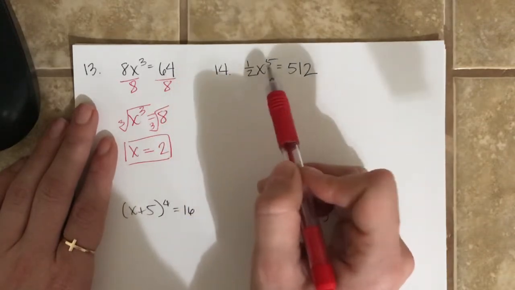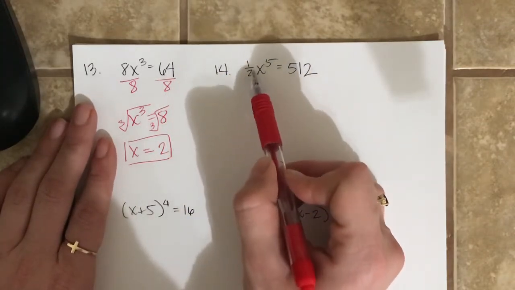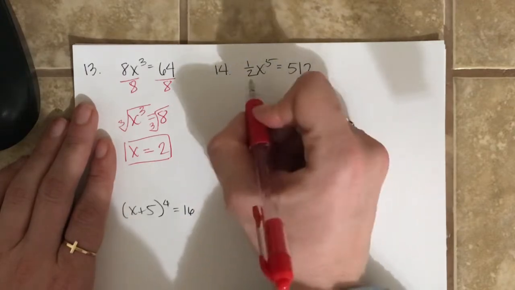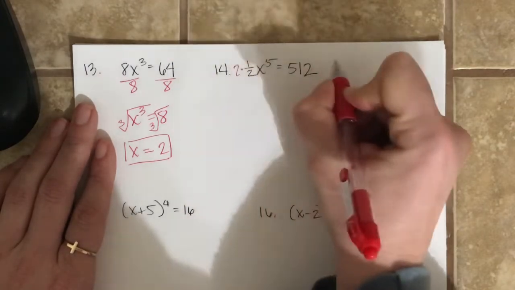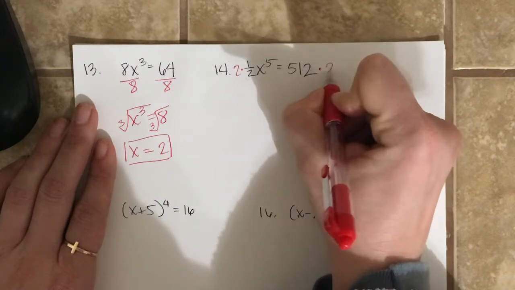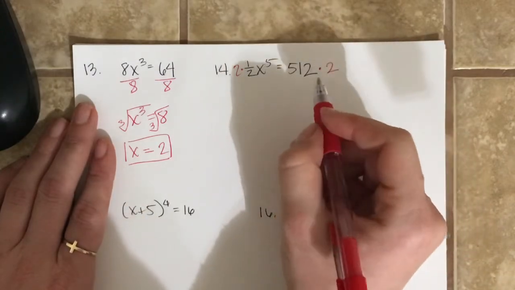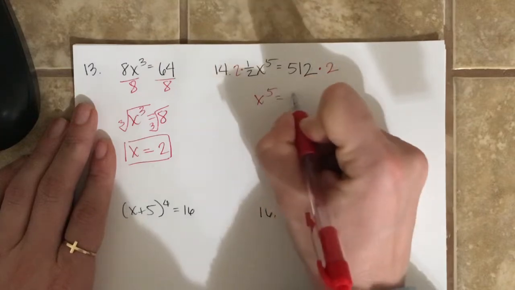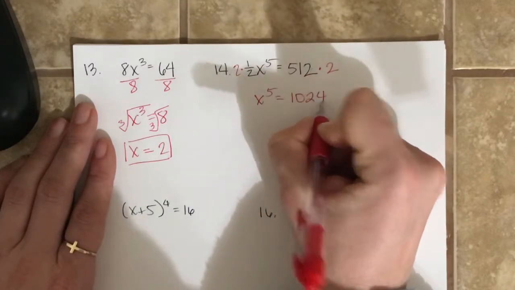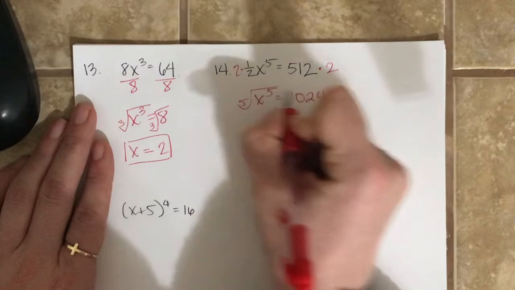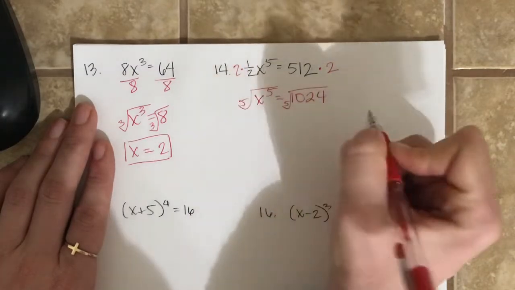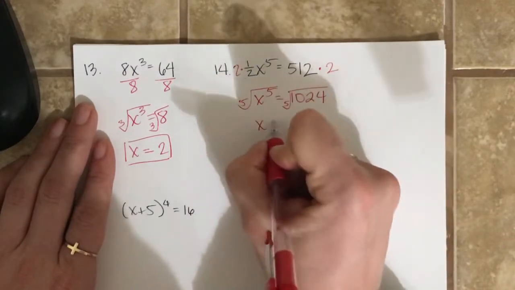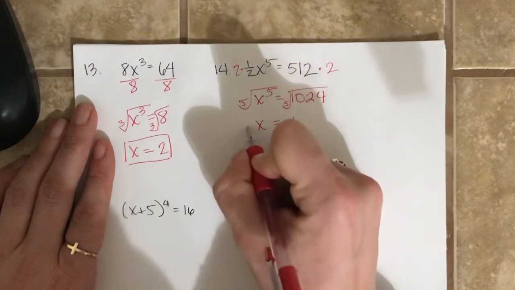Okay, look at number 14. The first thing we need to do is multiply both sides by 2. So 2 times 1/2, 5/12 times 2. So this gives me x to the 5th equals 1024. So I take a 5th root. So x equals 4.